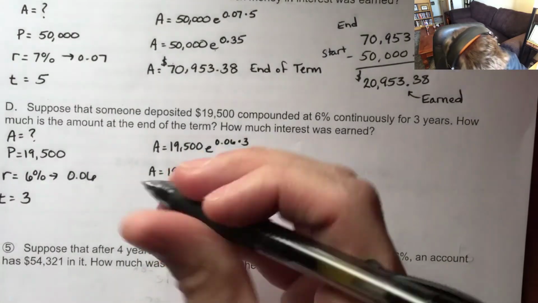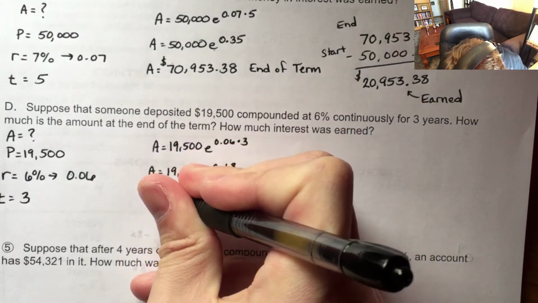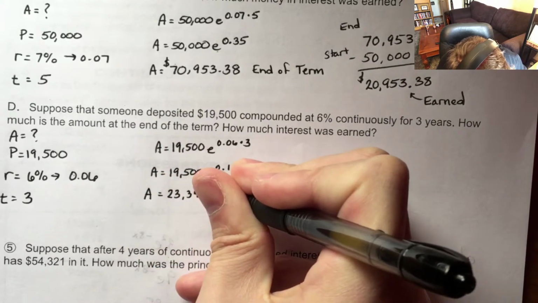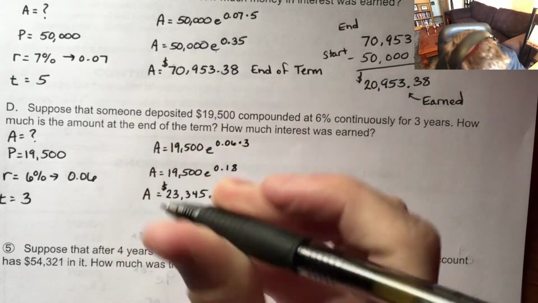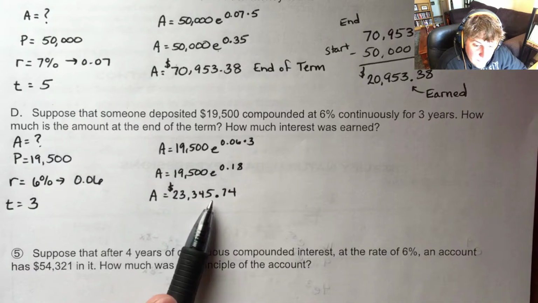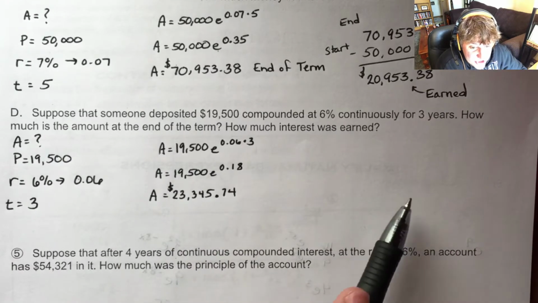That gives 23,345.74. So how much money is there at the end of the term? It's $23,345.74.